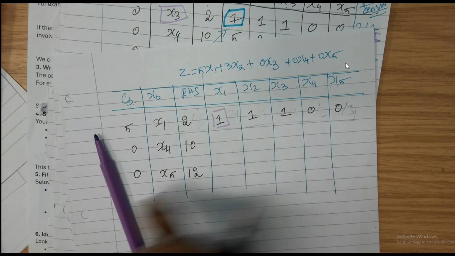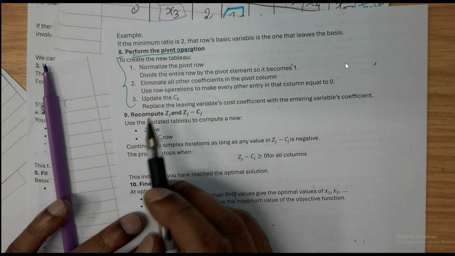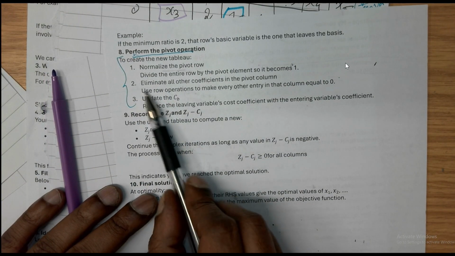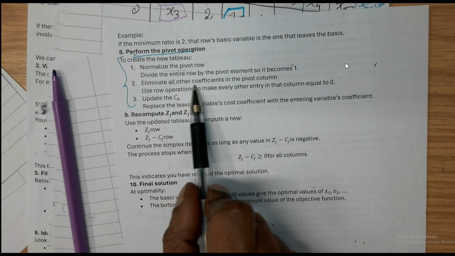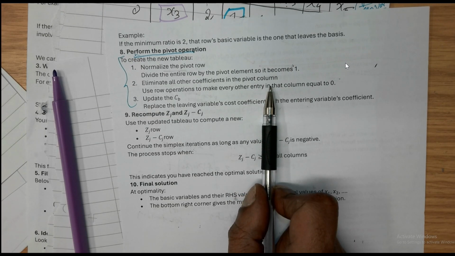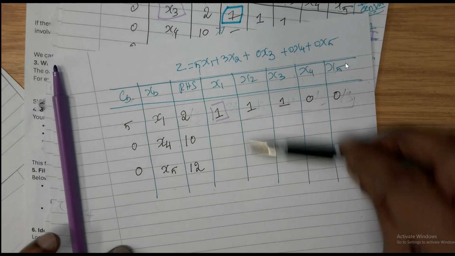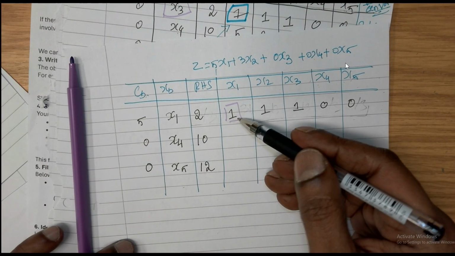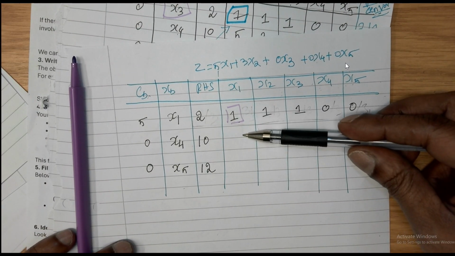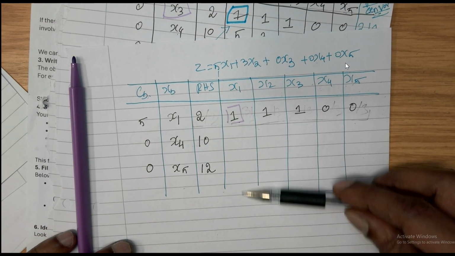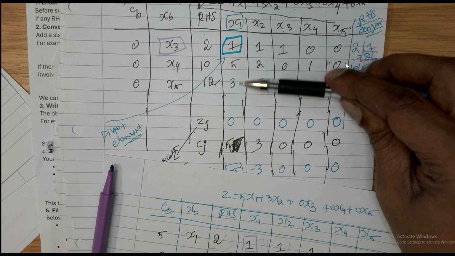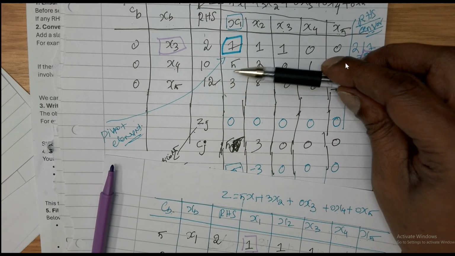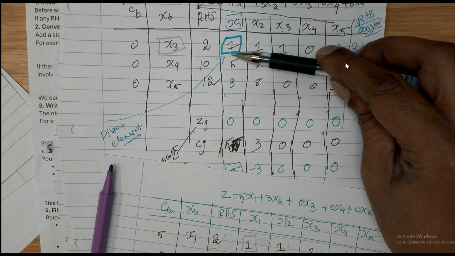And now go back to the rule book. Eliminate all other coefficients in the pivot column. So you have to perform some row operation so that all the other coefficients in the pivot column can be eliminated. This is your pivot column x1, because your pivot element is here. So you have to eliminate all the coefficients here. That means this number should become 0. So you have to perform some row operation so that this one will become 0. Okay, so how do you do that?